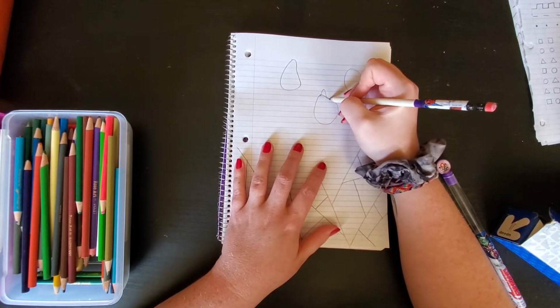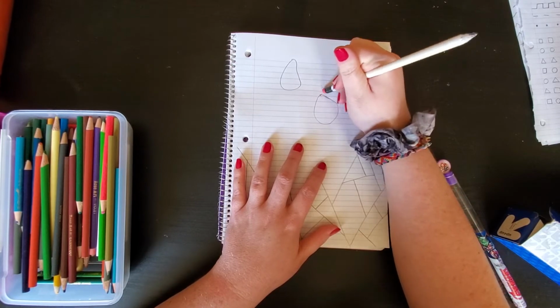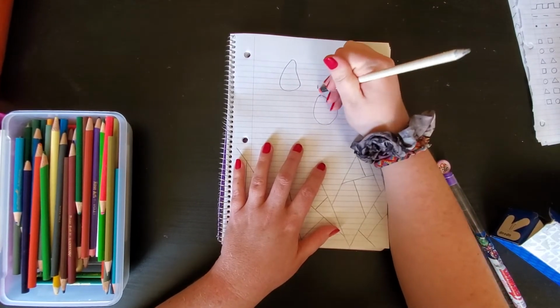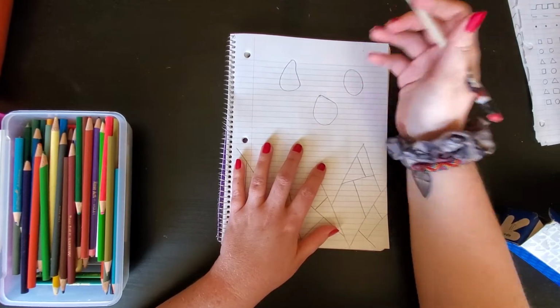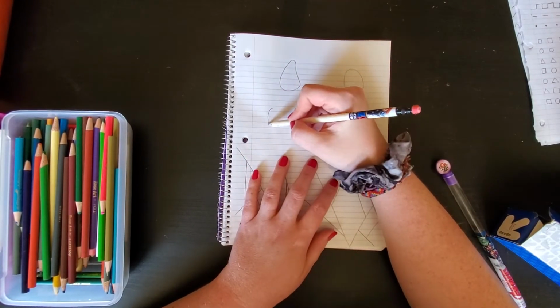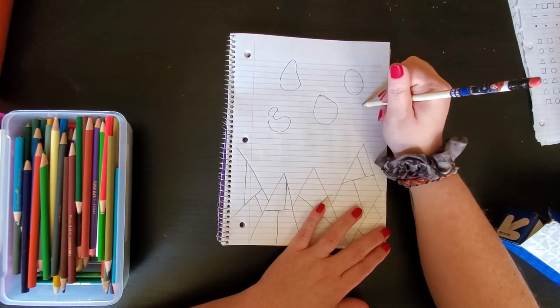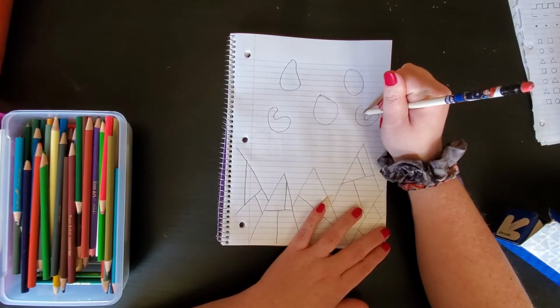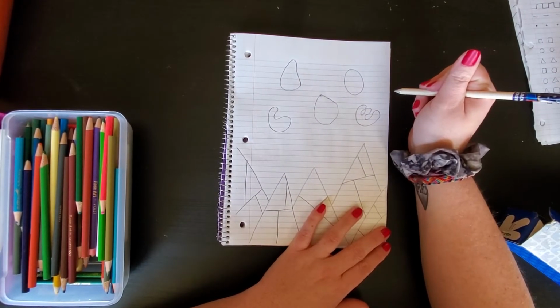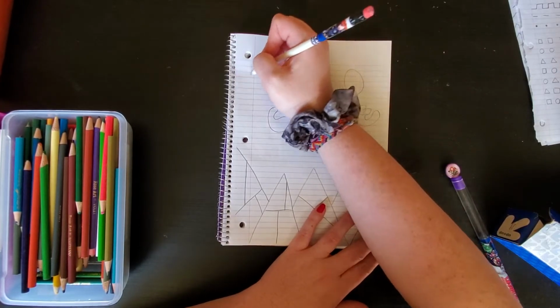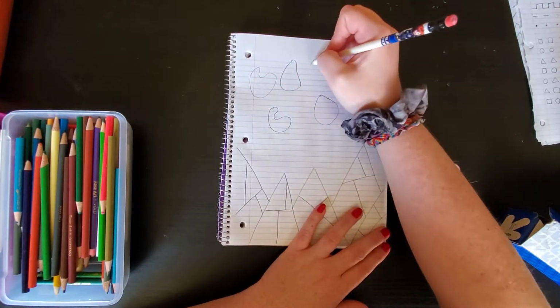I don't like that. I'm going to change that, make it look like that. It didn't quite work. It's okay. And if you don't like it, you can erase it. Remember to draw lightly with your pencil so that you can change your shapes. I'm being kind of silly now. Okay. One more, and then one more there.